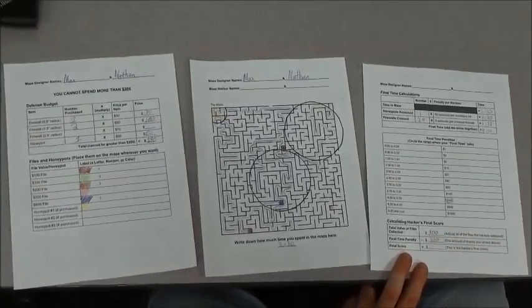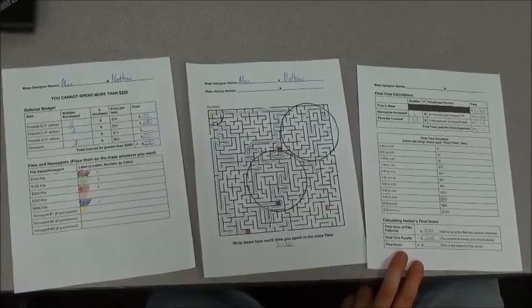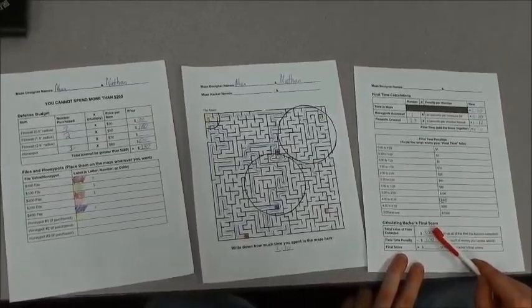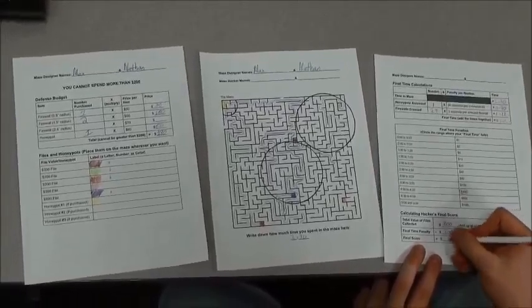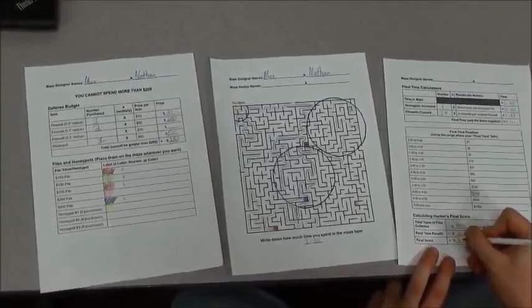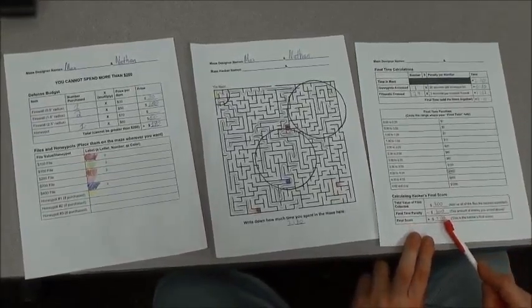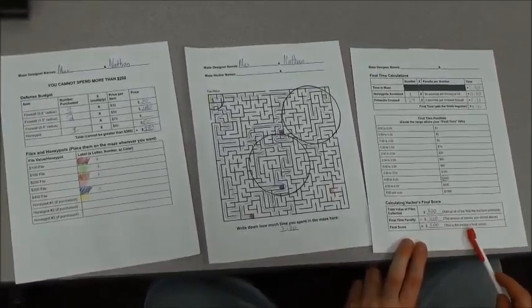In order to find the hacker's final score, subtract the final time penalty from the total value of files collected. Make sure that the students understand that a lower score is better, because a higher score corresponds to the hacker being more successful.